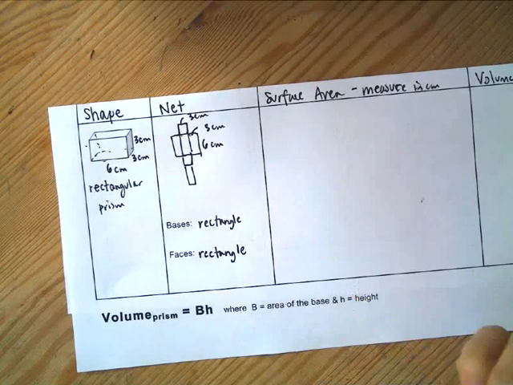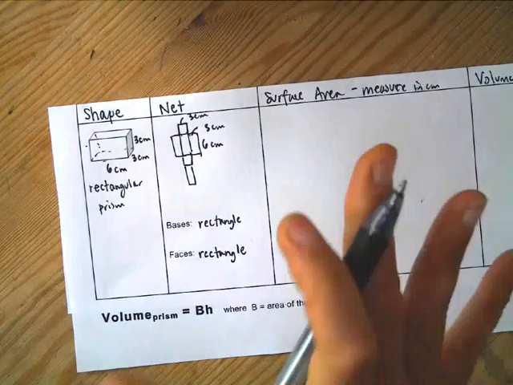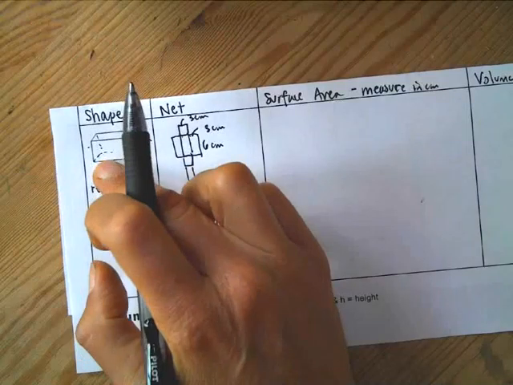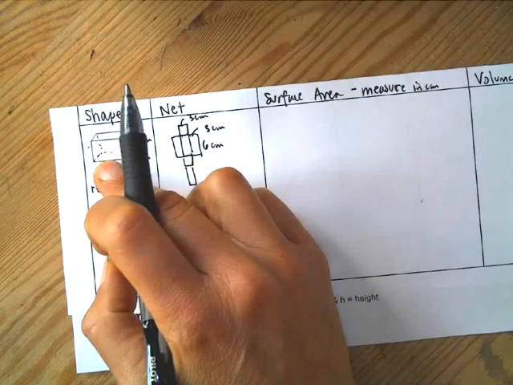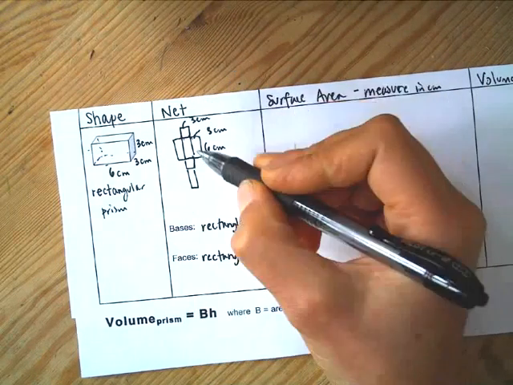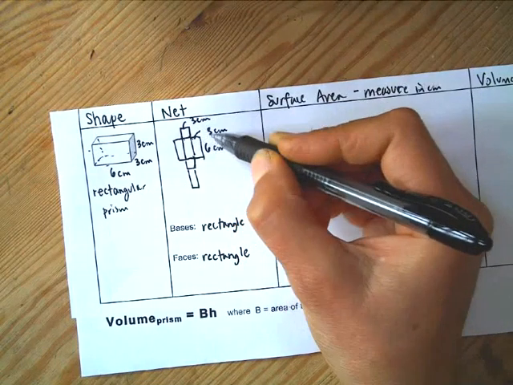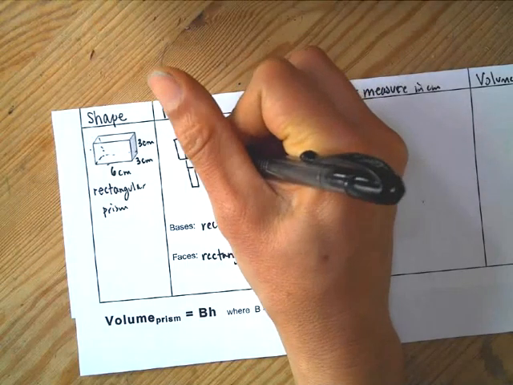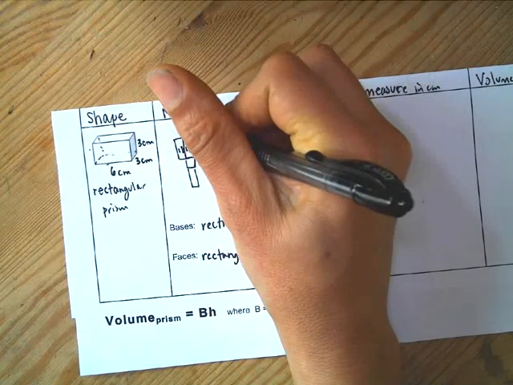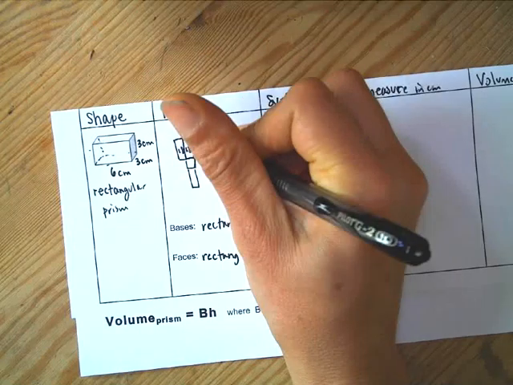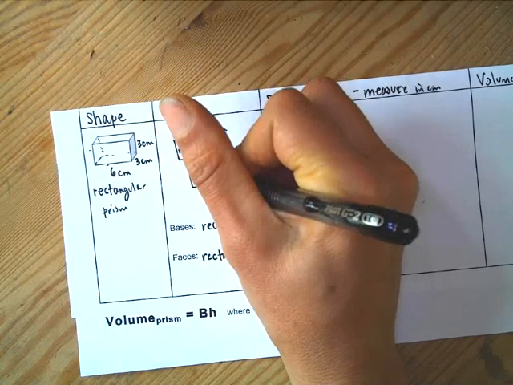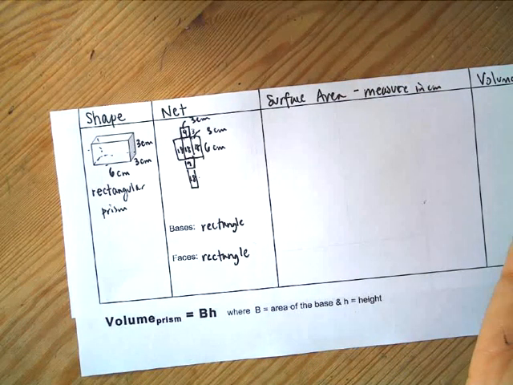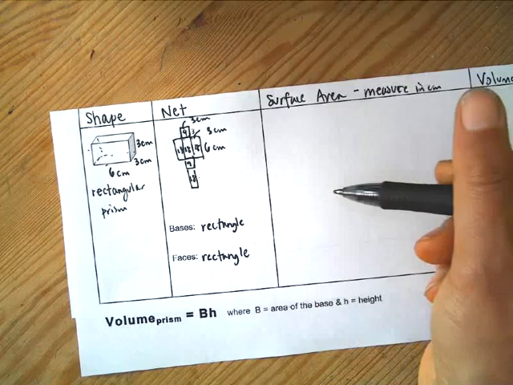Now, with the surface area, you could do this a couple ways, but you want to keep your work organized. You can go to the original piece if you want to, or you can use this as your guideline. Some people will go, okay, this piece here is 6 by 3, so I'm going to put 18. This is also 18. This is 18. This is a 3 by 3. This is 9. This is a 3 by 3, 9. This is a 6 by 3, 18. So that's one way that people will do it, and you could write on the net to show your work.